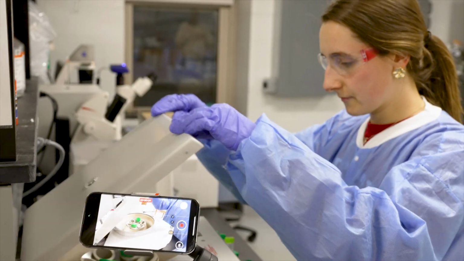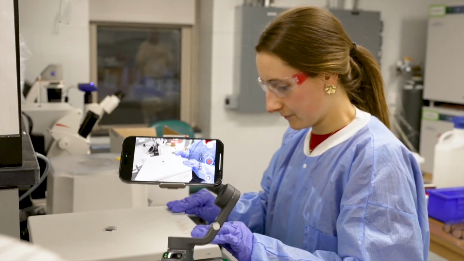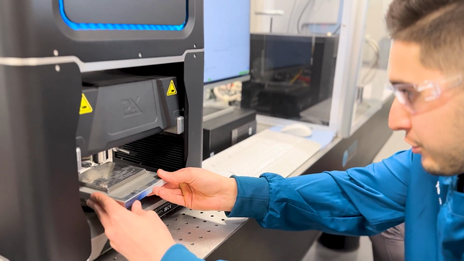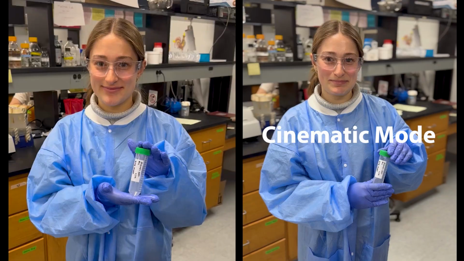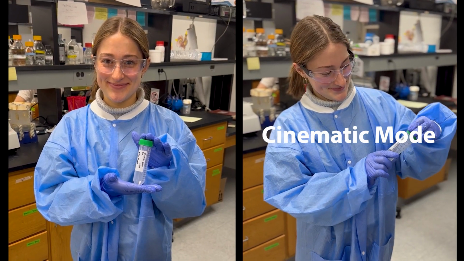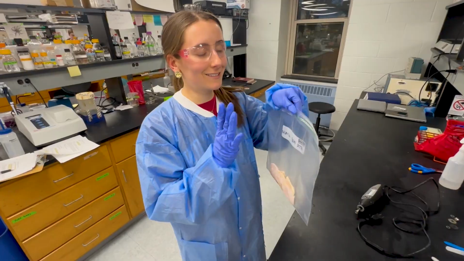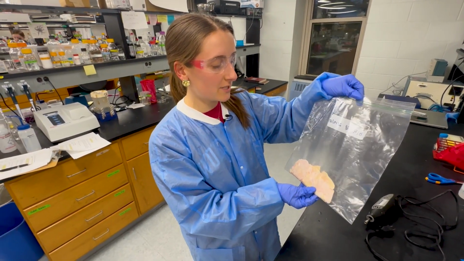Hold your phone with two hands for increased stability. Use a tripod or invest in a handheld Osmo for smooth, creative shots. Try cinematic mode for a pleasing blurred background on people. Try using the wide-angle lens at 0.5x to capture more details.